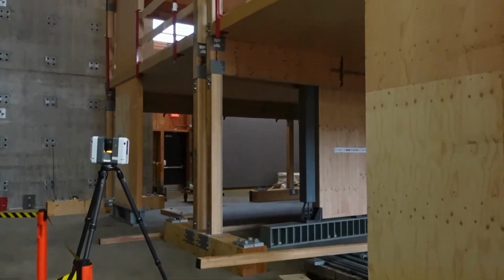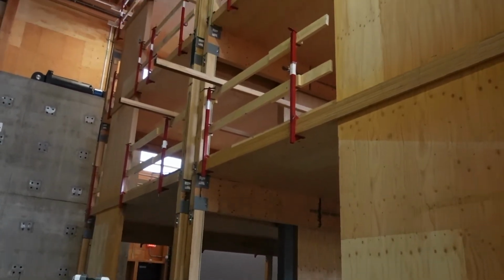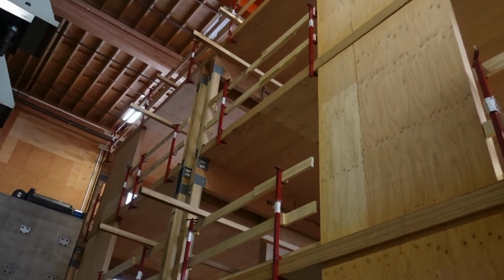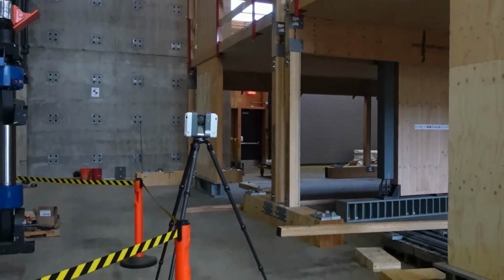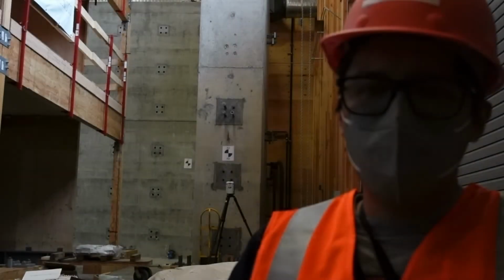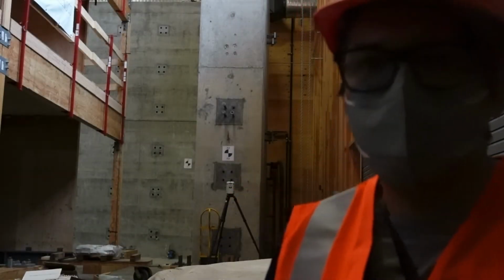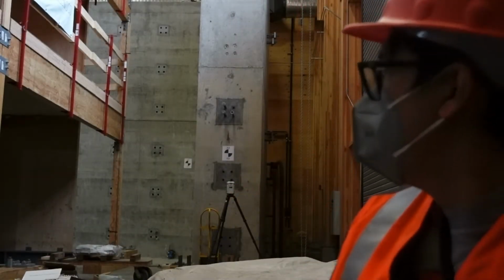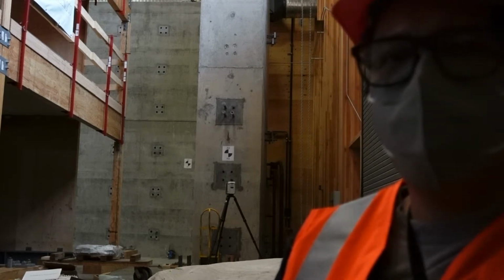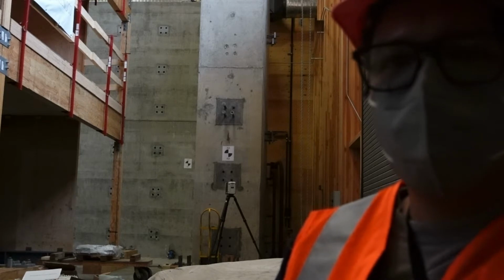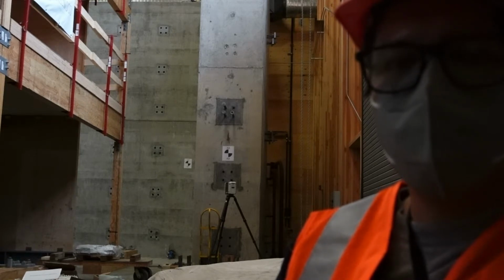Another advantage of this device is that it requires several scans close to each other, so automatic registration can be achieved without manual intervention. Right now we're using the RTC360 on the back. It's a little bit noisy, but it's faster than the P50 that we're going to use later.